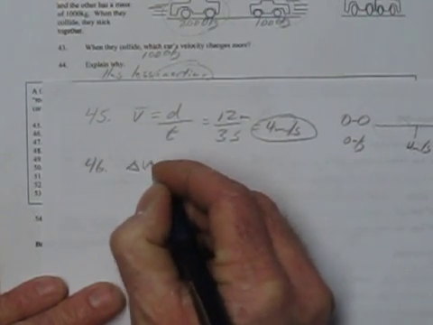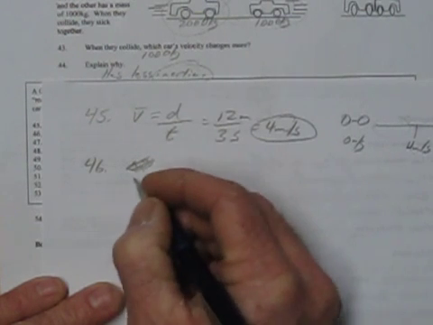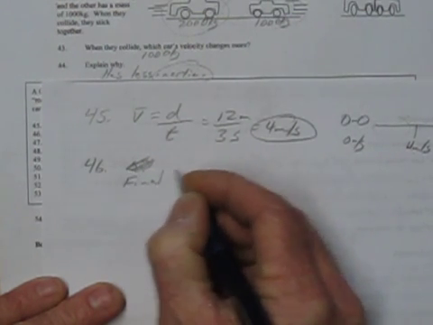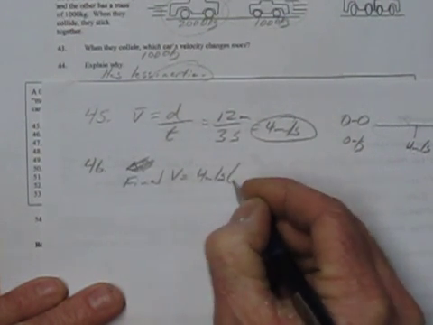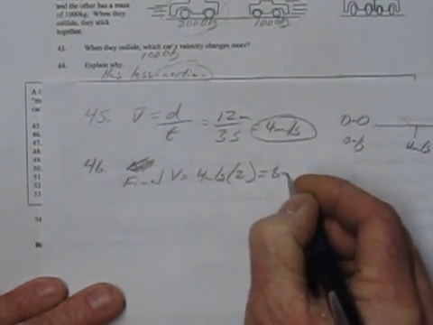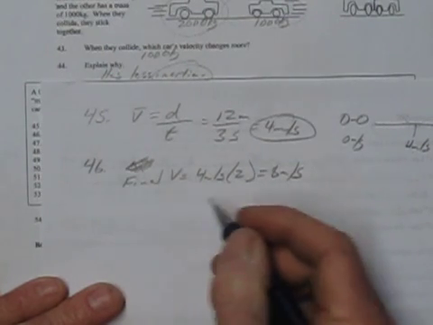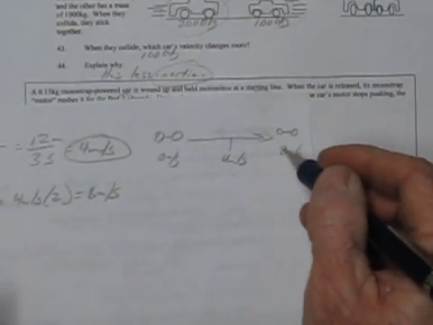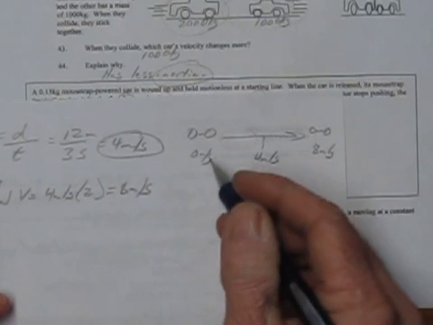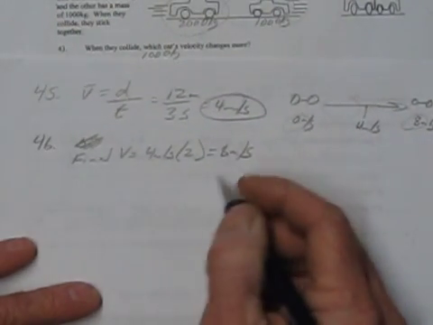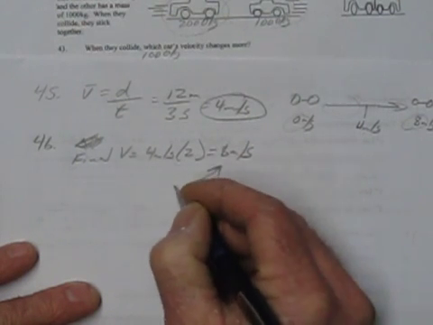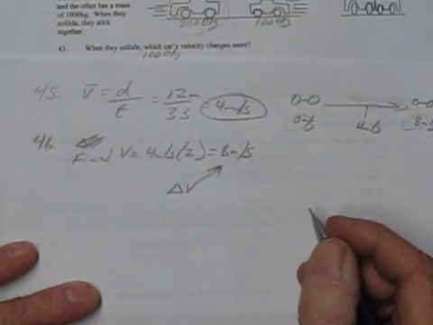So the change in velocity, final velocity is 4 meters per second times 2, which is 8 meters per second. Now this is also the maximum velocity, and that's also the change in velocity. It's going from 0 to 8, so it's adding on 8. So this is also the change in velocity.